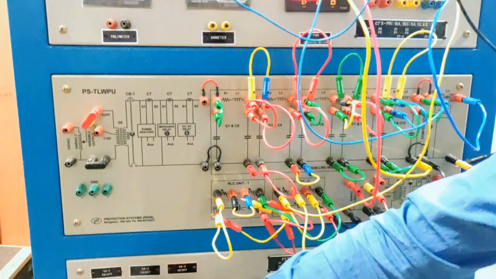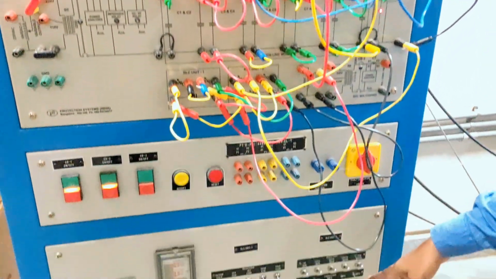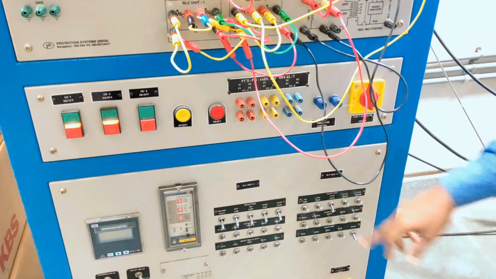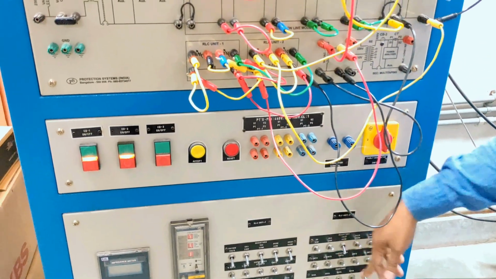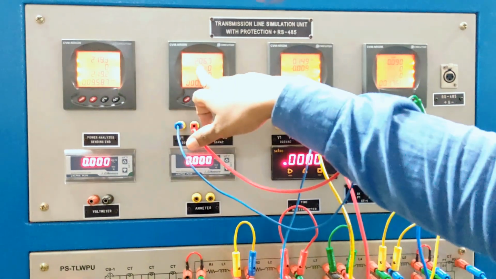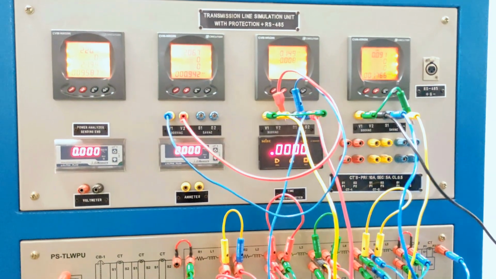Now we will increase the load. Before increasing, we have to turn on the CB2, circuit breaker 2, and after that I have to turn on some 100 watt load. So I have turned on 100 watt load, and here it is showing near 90. Now you can see that this is 219 and this voltage is reduced. So I have to increase the voltage.